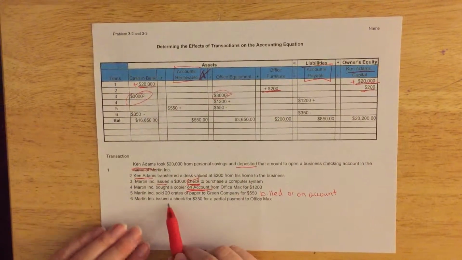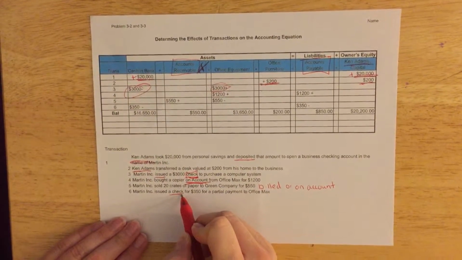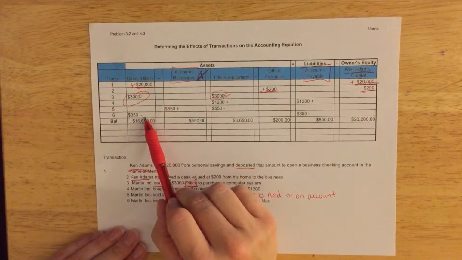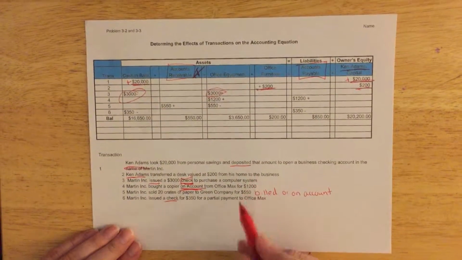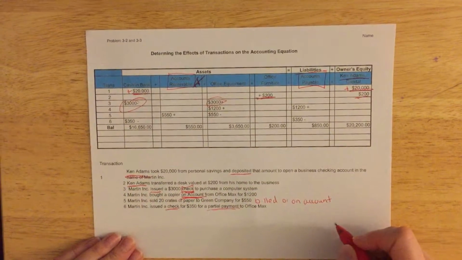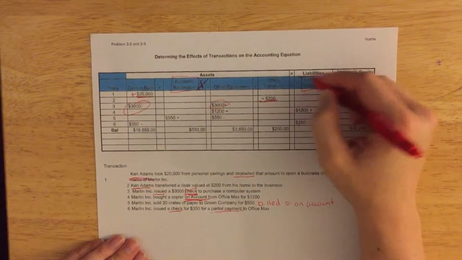Okay, on this one, we issued a check. So tell yourself, what is that? If you said cash and bank, you are correct. Cash and bank. Okay, so we're going to minus cash and bank. And then it says partial payment. So that means we're making a payment to an account. So that means accounts payable. Because again, we're going to pay that account.